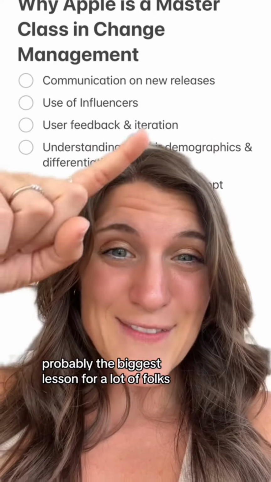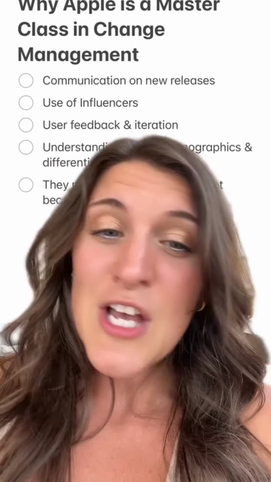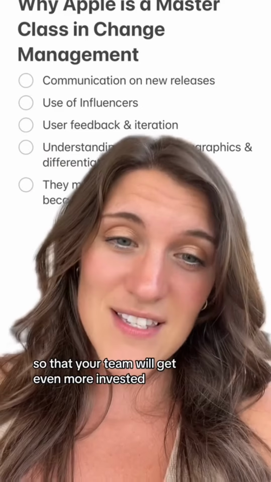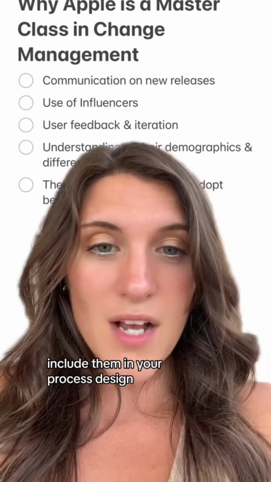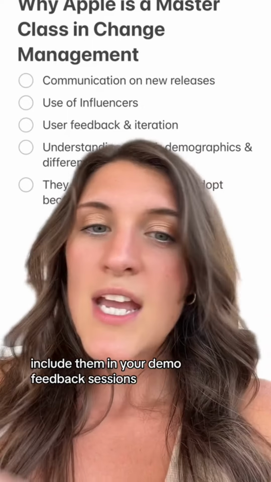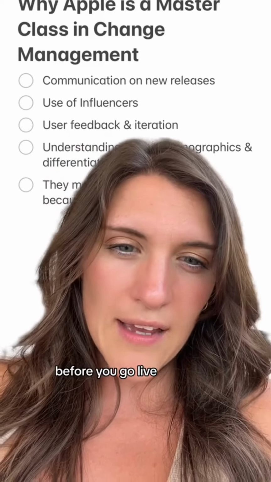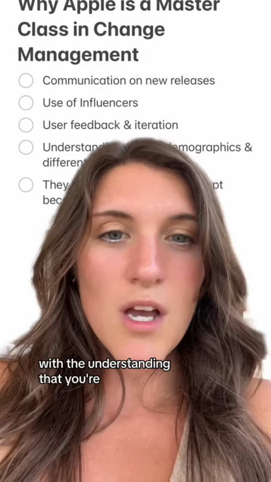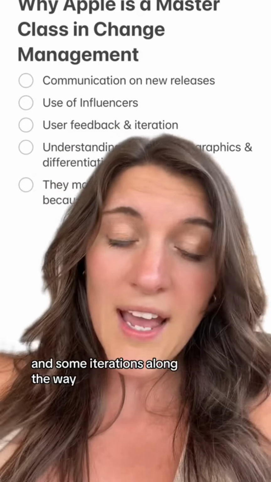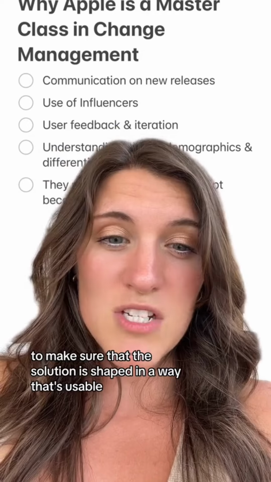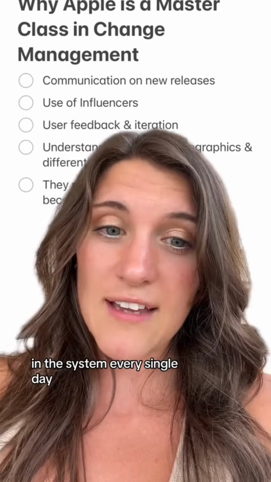Probably the biggest lesson for a lot of folks is using feedback and iteration to improve your solutions so that your team will get even more invested in the success of your implementation. Include them in your process design, include them in your demo feedback sessions so that they can give you that feedback before you go live, or go into the implementation with the understanding that you're going to have to make some adjustments and some iterations along the way to make sure that the solution is shaped in a way that's usable for the folks that are actually going to be in the system every single day.